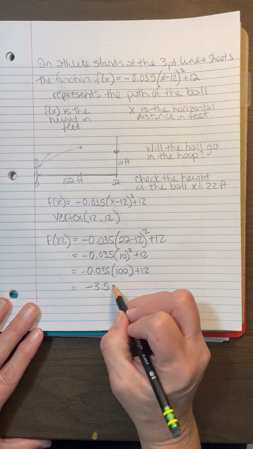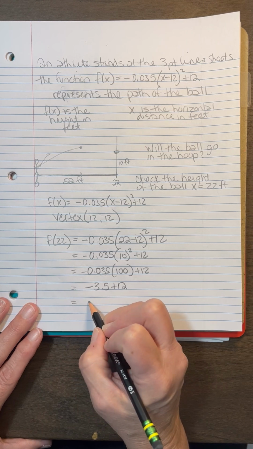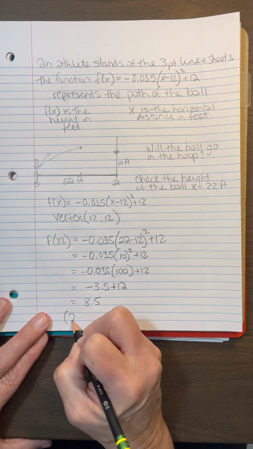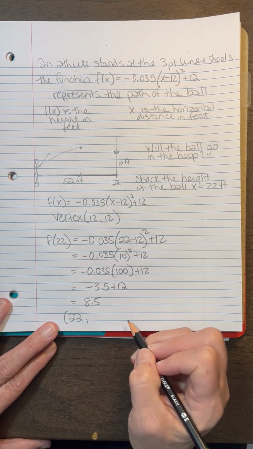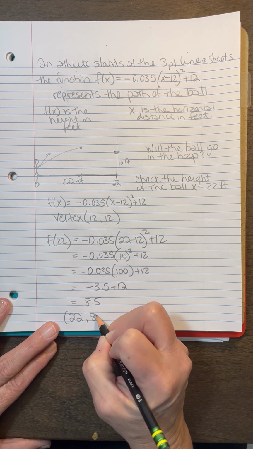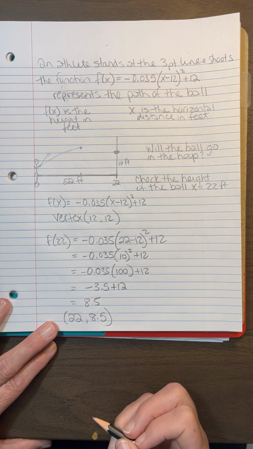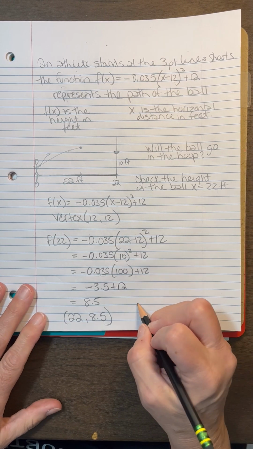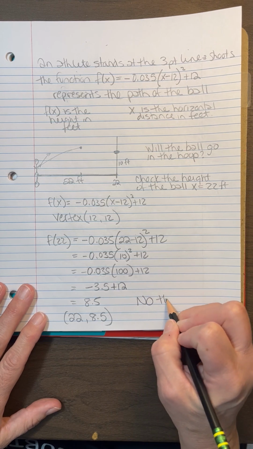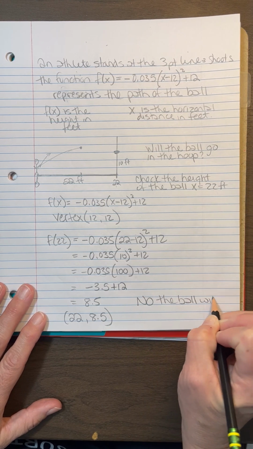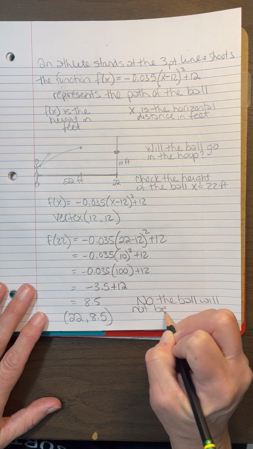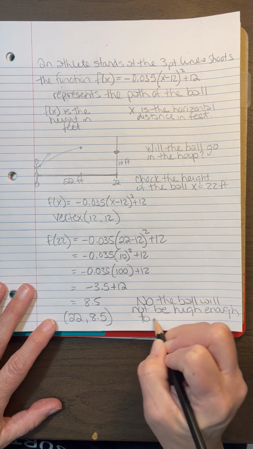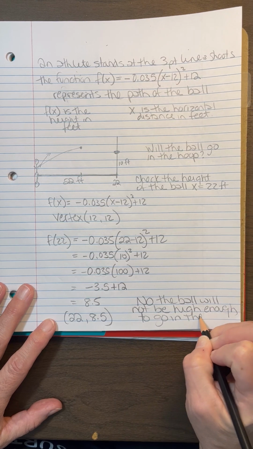So we get negative 3.5 plus 12, which equals 8.5. So when x is 22, or when the ball has traveled 22 feet, it will be at a height of 8.5. Is that going to be able to go in the net? Nope. Okay, no, the ball will not be high enough to go in the net.